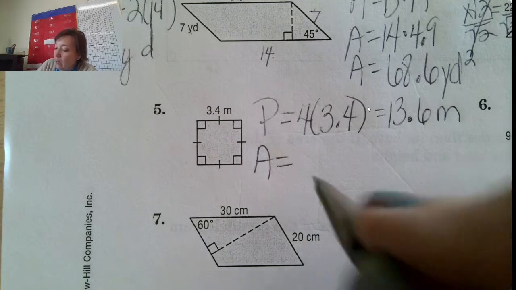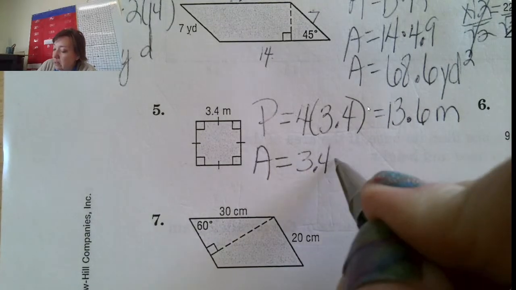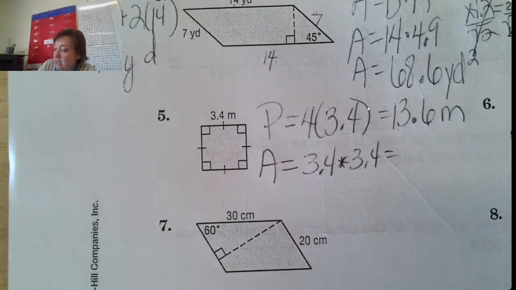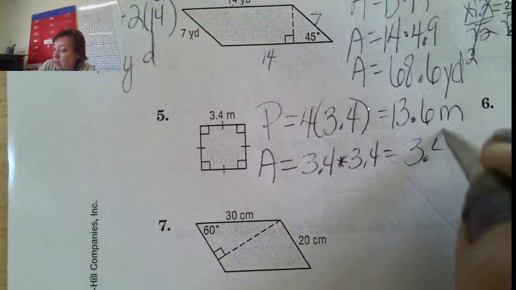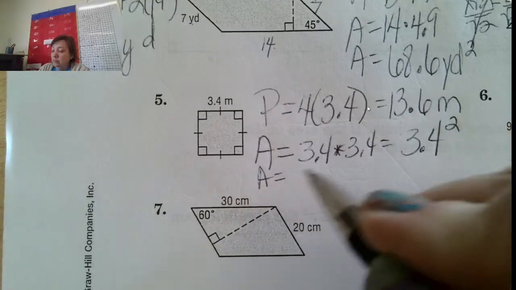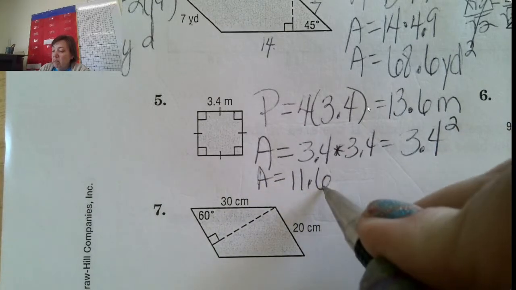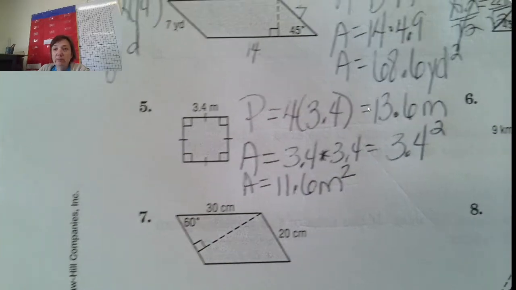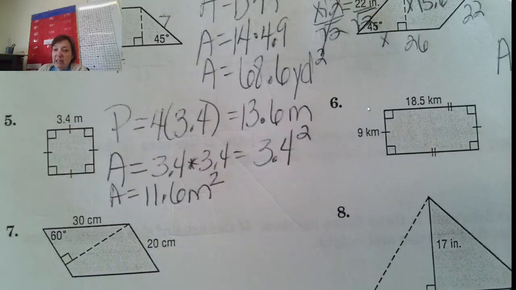So we can write 3.4 times 3.4, or our other option is we can do 3.4 squared because a number times itself is just that number squared. That's all that means, right? What do you get when you do that? 11.6 meters squared, right? Okay, number 6.